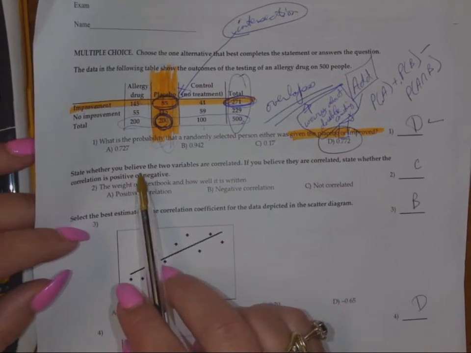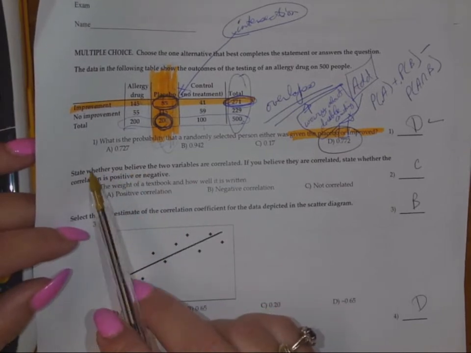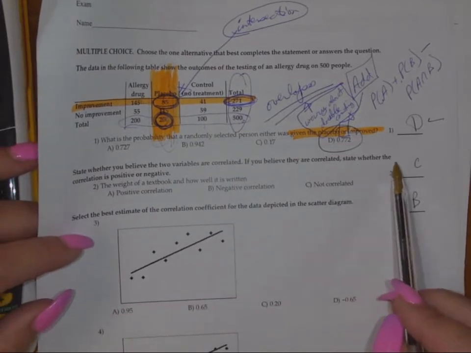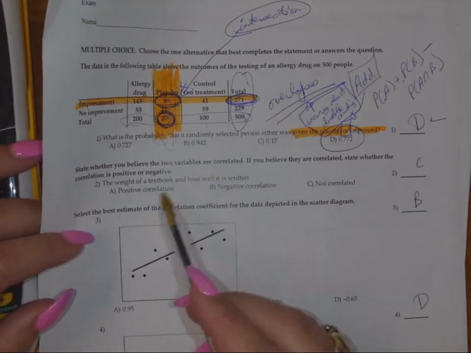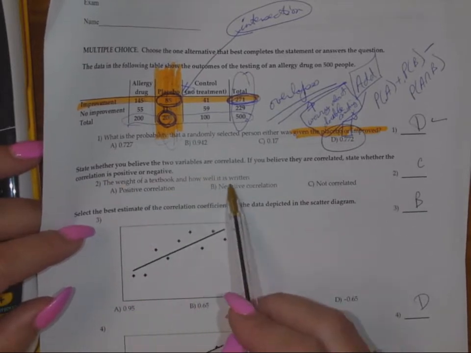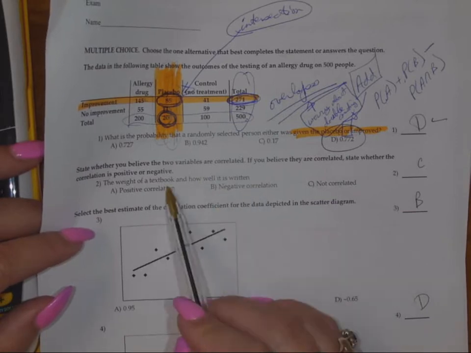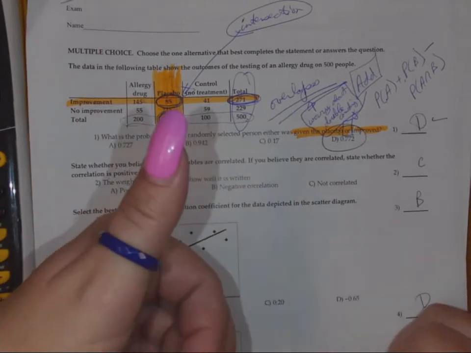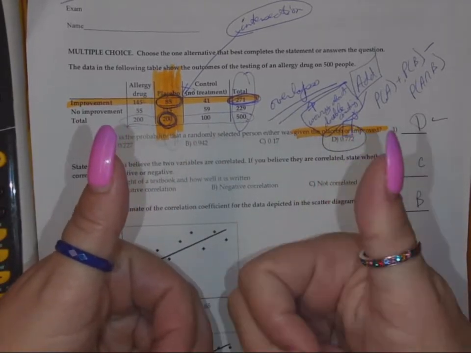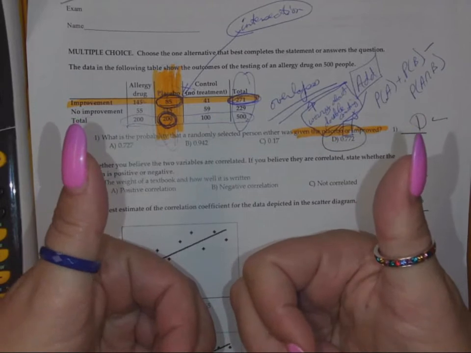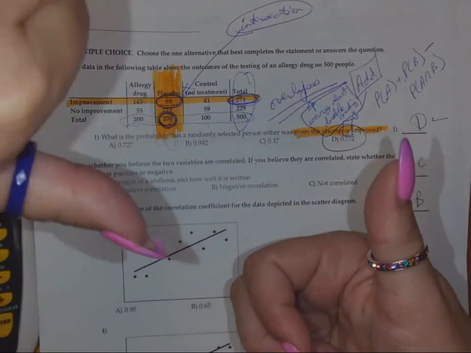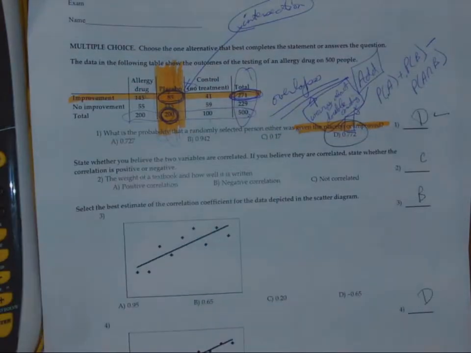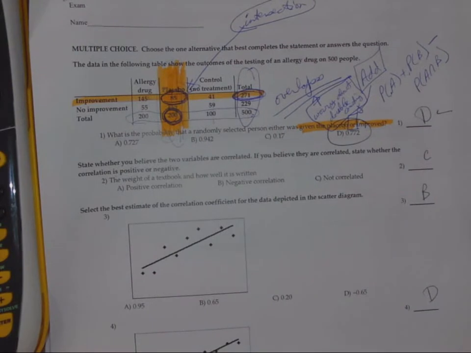This one is talking about correlation, so make sure you can go back and look at that. State whether you believe the two variables are correlated. Okay, if you believe they are correlated, state whether the correlation is positive or negative. The weight of a textbook and how well it is written. So what is the possibility? The heavier the textbook, the better the writing? Thumbs up, thumbs up. The lighter the textbook, the lighter the writing. Thumbs down, thumbs down. Those are both positives, right? So that would be a positive correlation.